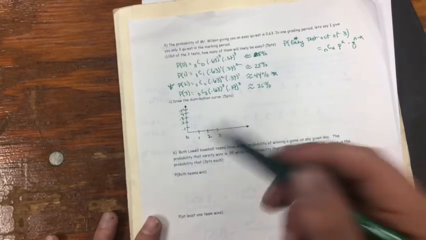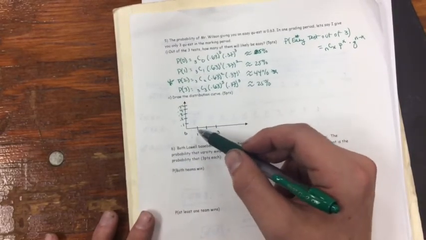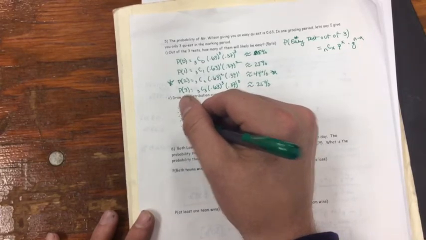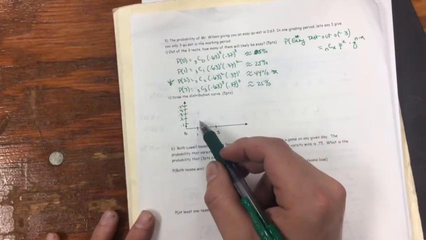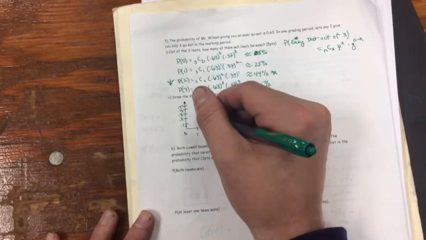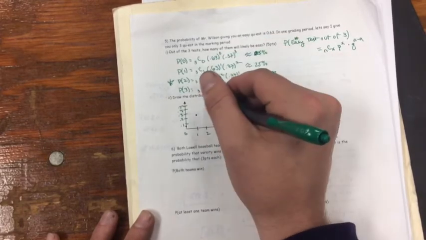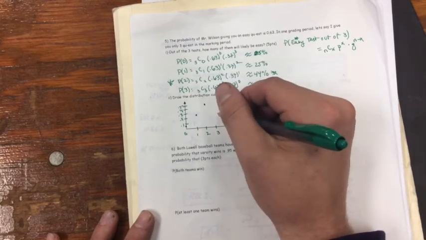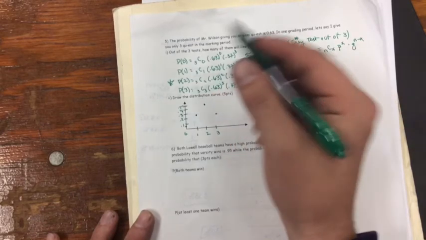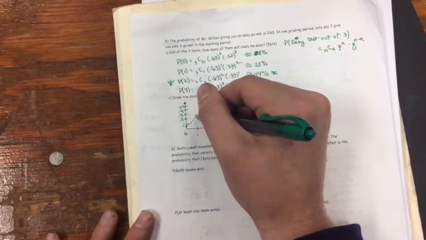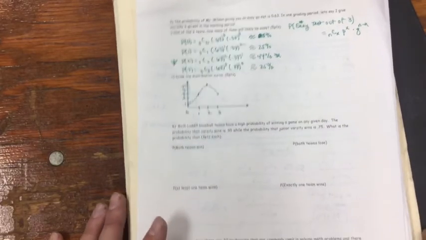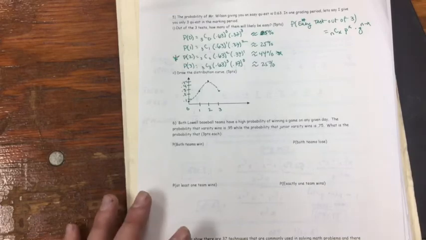Okay, and we can visualize this by using the distribution curve. So 0 is going to be 0.05, so right about here. 1 was about 25%, so that's right about here. 2 was about 44%, so right about here. And then 3 was another 25%, so right about here. And then we have this distribution curve that looks like this. Okay, and that's what I was looking for as far as a curve was concerned.